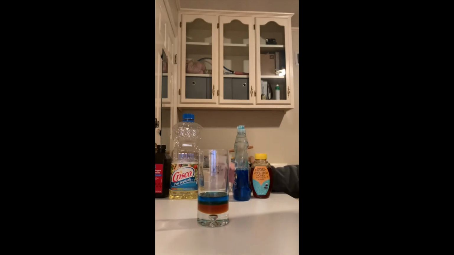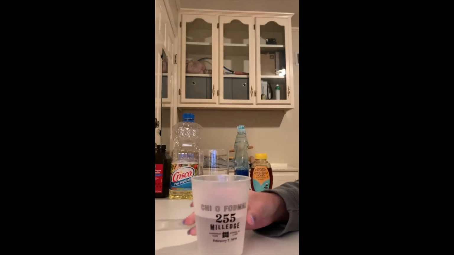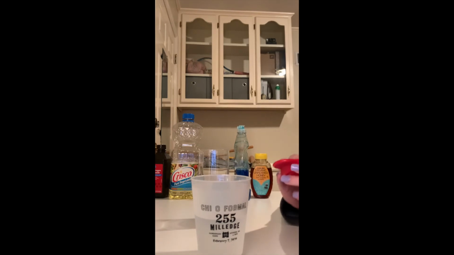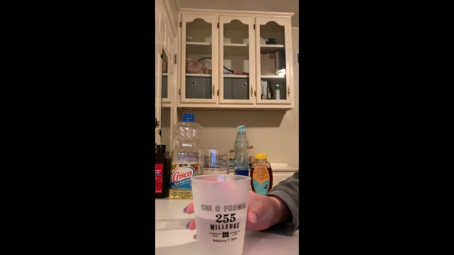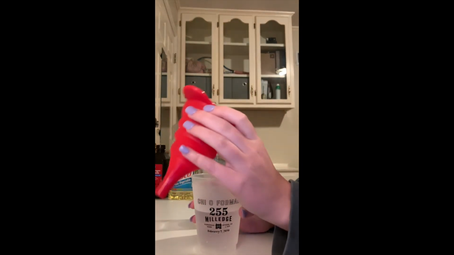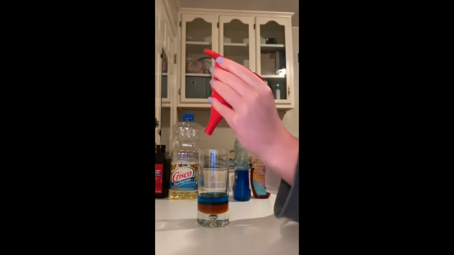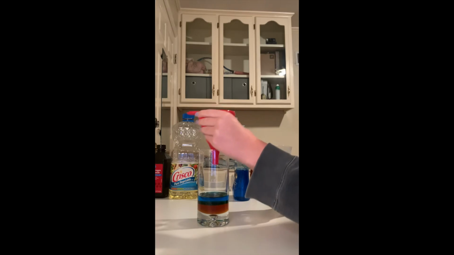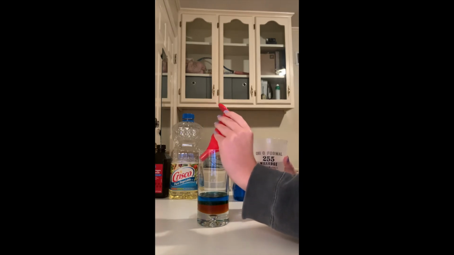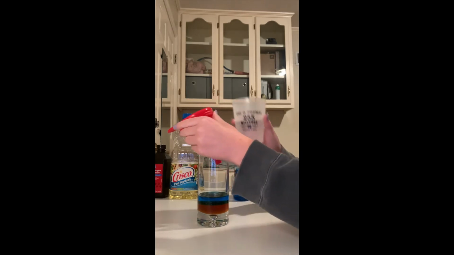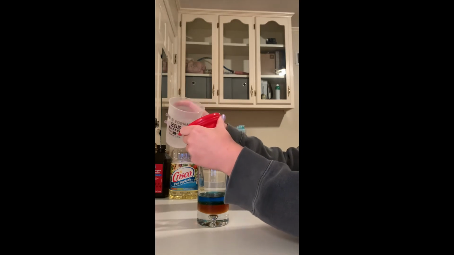The next layer that we're going to add is our water. It has a density of 1. We're going to need to use our baster or our funnel so that the water does not go directly in, but goes down the side of our glass. So I'm going to pour the water in so that it just barely touches the side.